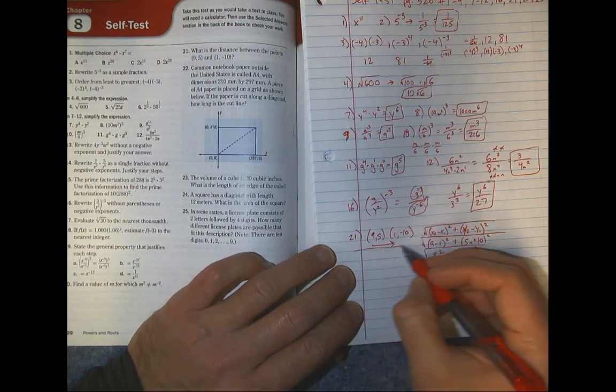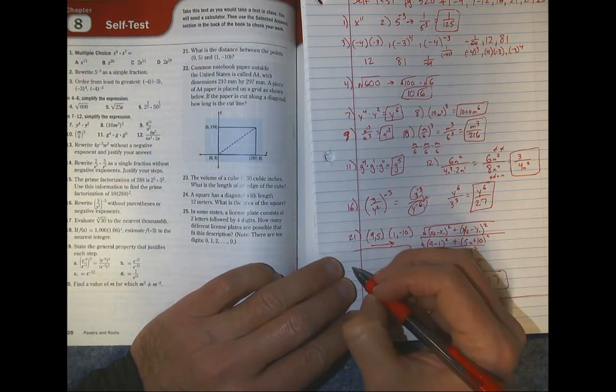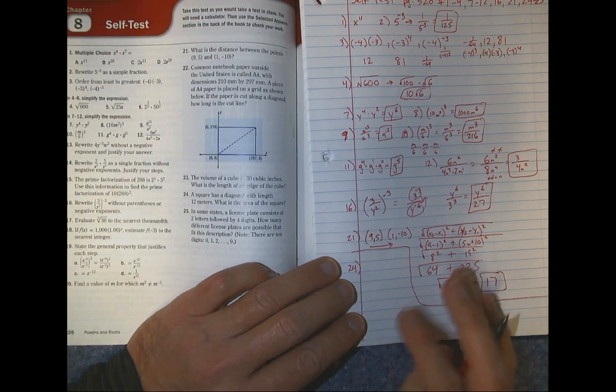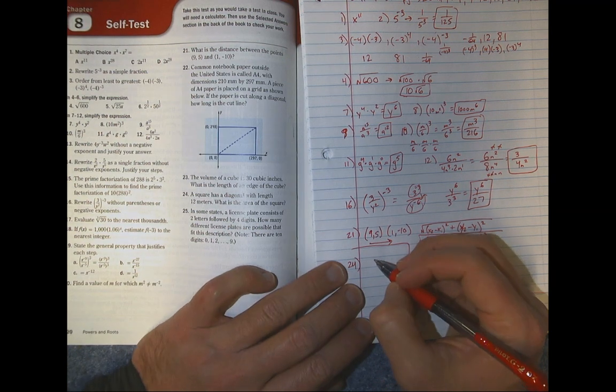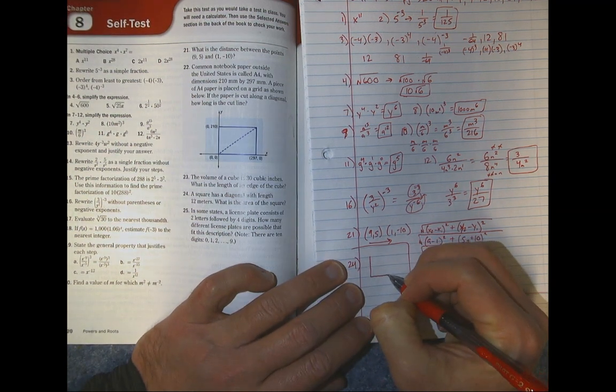I'm going to squeeze some stuff in here on this page. So we're going to go to 24. So you have a square with a diagonal that's 12 meters. So let's go ahead and draw this real quick. Square means all the sides are the same.